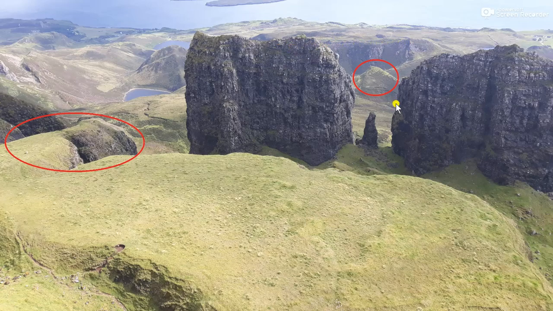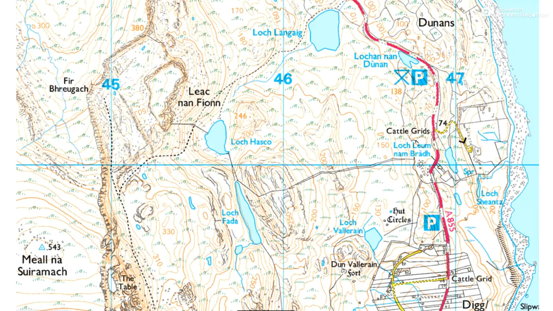So let's have a look at that on the map. Now we were looking immediately down from a high point onto a flat area, so let's discount some things. We can't possibly be on this here. I might try and pronounce it as Milnasuramach. I'm probably very wrong, but apologies if I am. We can't be on here because if we look at the contours, it's quite flat as we run west to east. And we're not looking on flat ground, we're looking immediately down.